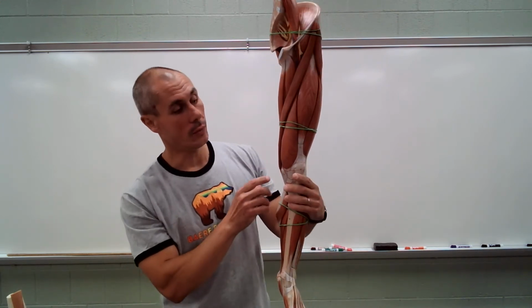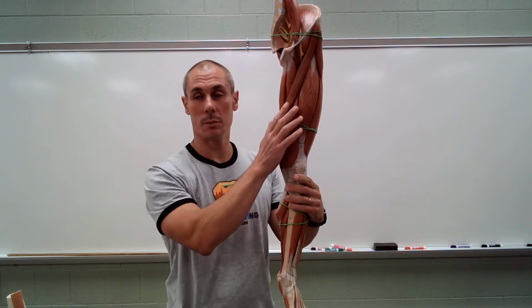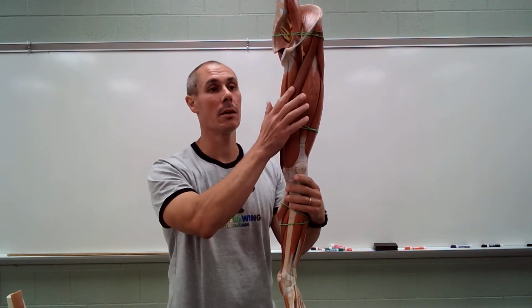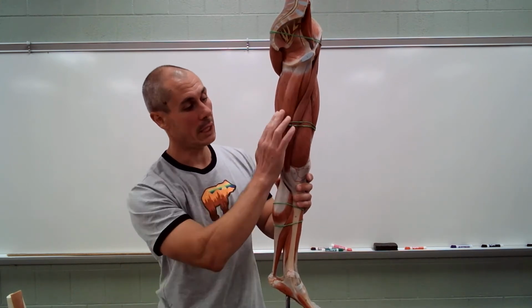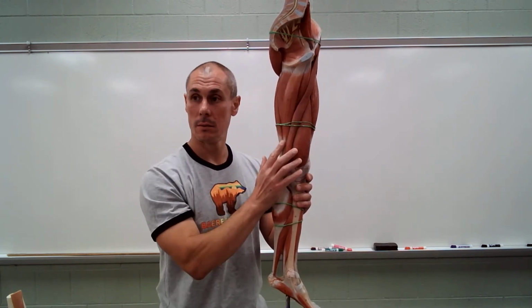Now let's move on to the medial aspect of your thigh. You've already seen this really long muscle. I don't think a single student ever missed it. It's Sartorius. It's so characteristic. It runs diagonal, actually a pretty weak muscle. This muscle right here, number 15, is Gracilis, one of the major adductors of the leg.